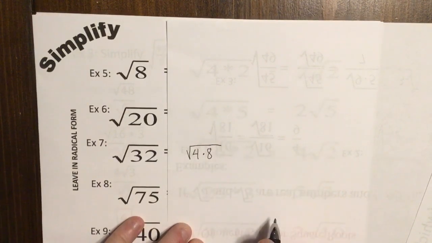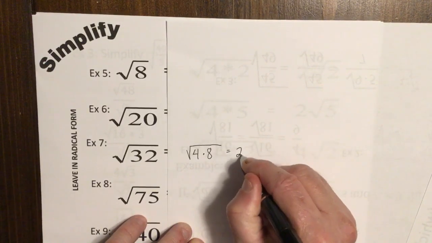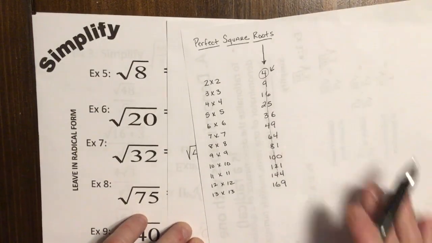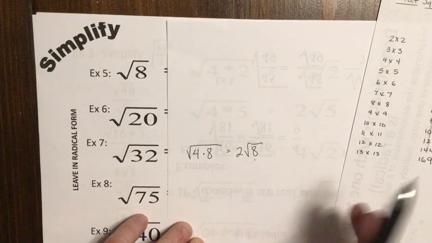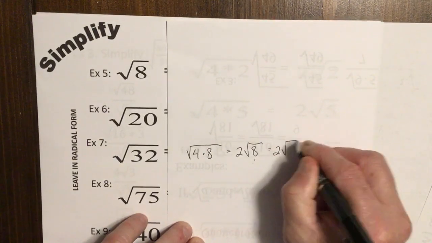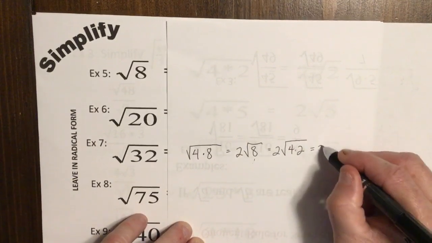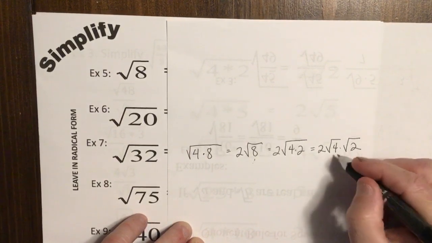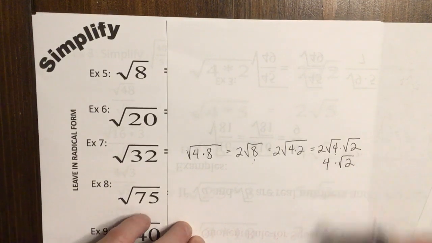Okay, well, uh-oh. So I got 2 square root of 8. But here's the problem. You see one of these numbers right here? That goes into 8 also. So I messed up, but I didn't mess up. Because watch, I can do this. Well, that's the same thing as saying 2 times 4 times 2. And I can go 2 times square root of 4 times square root of 2. Square root of 4 is 2. 2 times 2 is 4 times square root of 2, and I end up correcting my mistake.